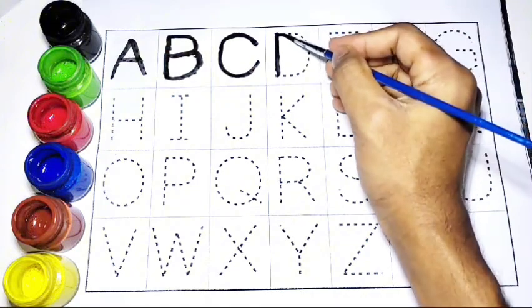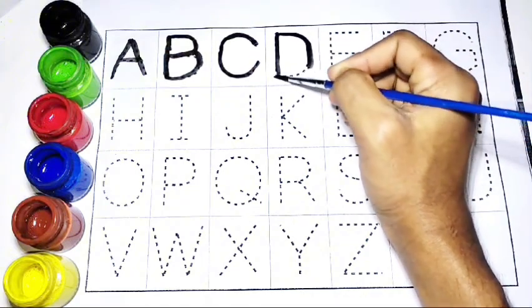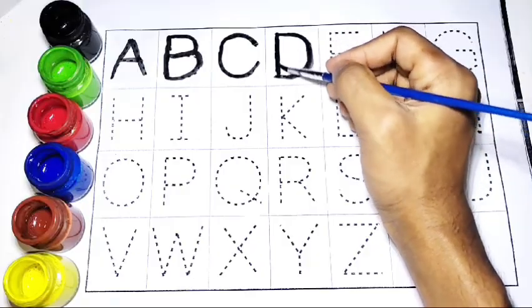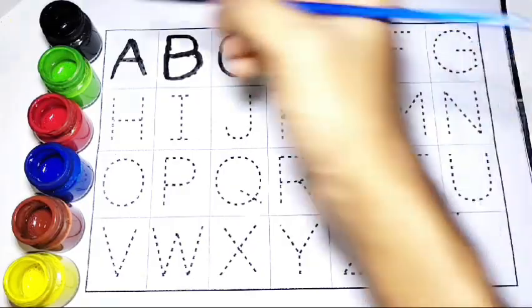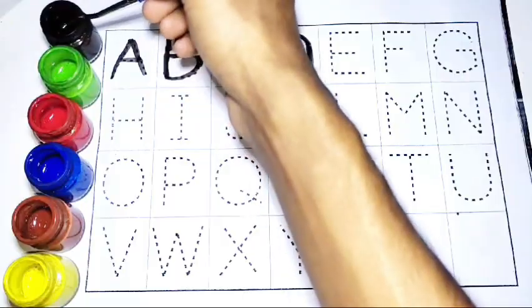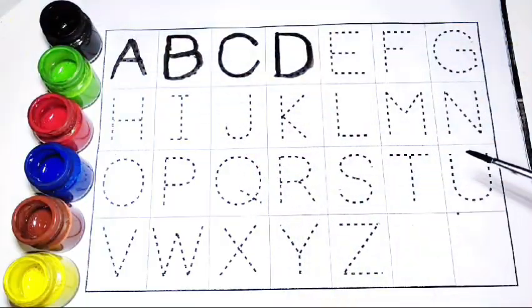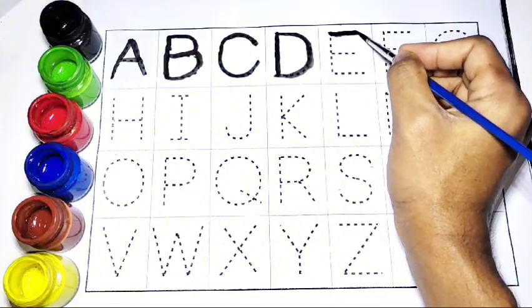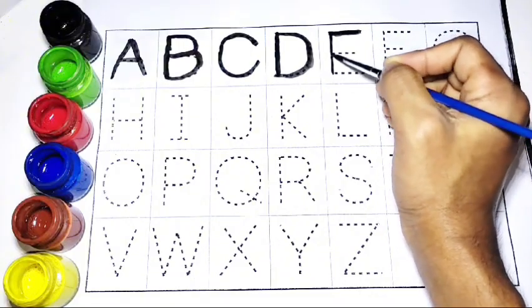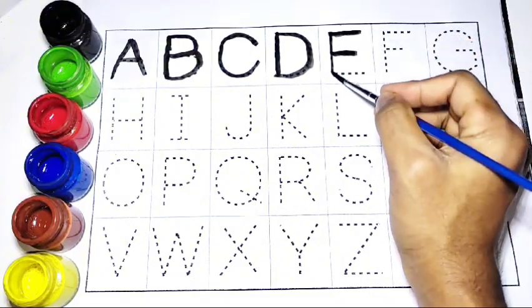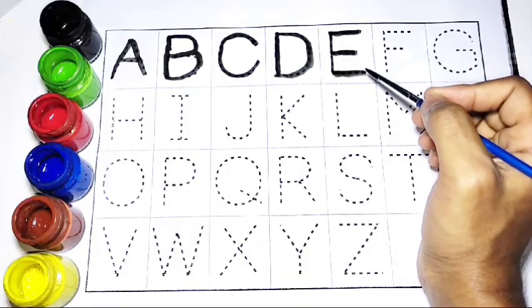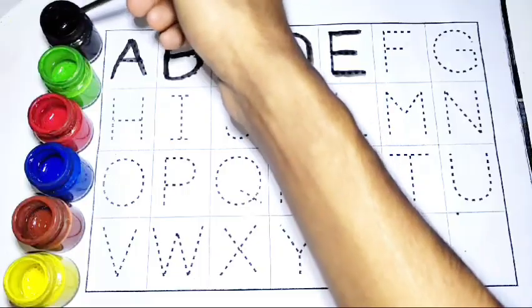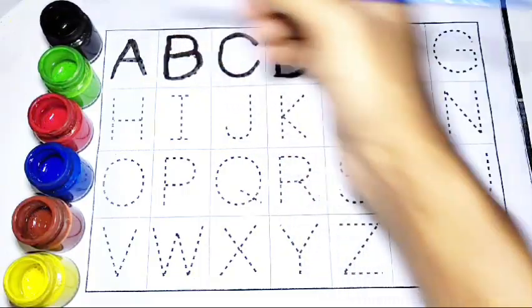The next one is D. D for dog. D for doll. The next one is E. We again use black color. E for egg. Now we draw E. Kids, the next one is F. Now we draw F. F for fish.